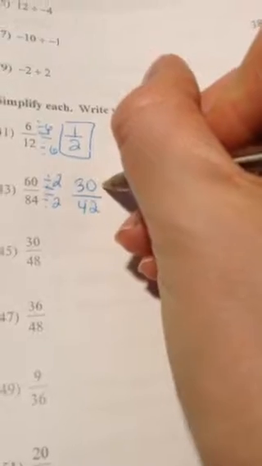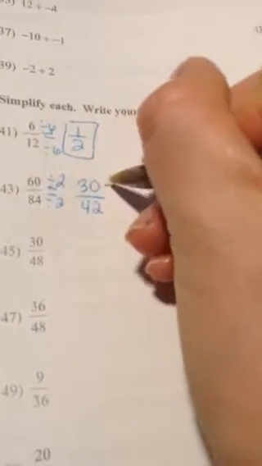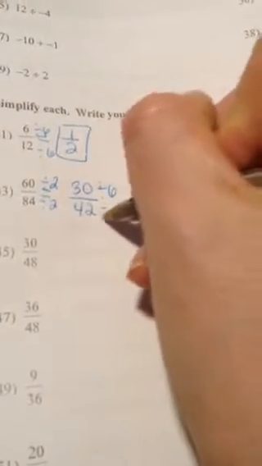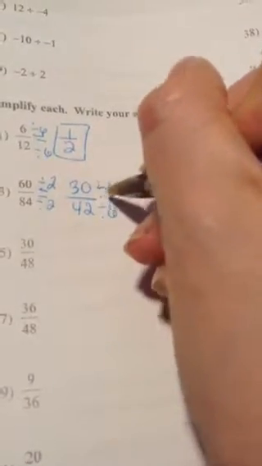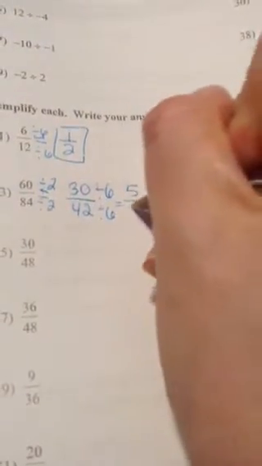60/84, ooh, I don't know what number I want to divide by, so I'm going to start with 2. Because they're both even, if I count by 2's, I could get to 60 and 84. So 60 divided by 2 is 30, 84 divided by 2 is 42, and then I could keep going, I could keep dividing by 2, but I also know that 6 goes into both 30 and 42, so I get 5/7.